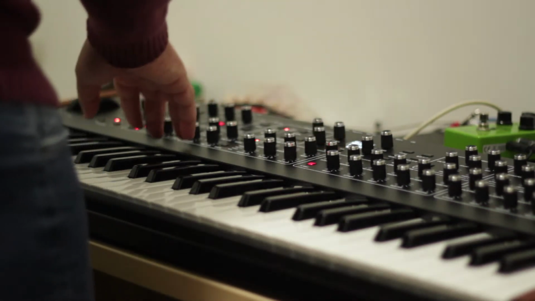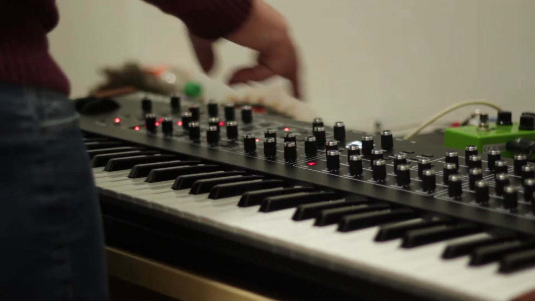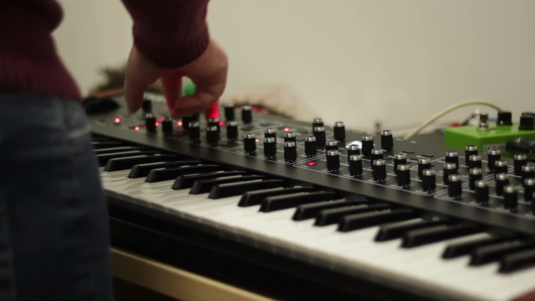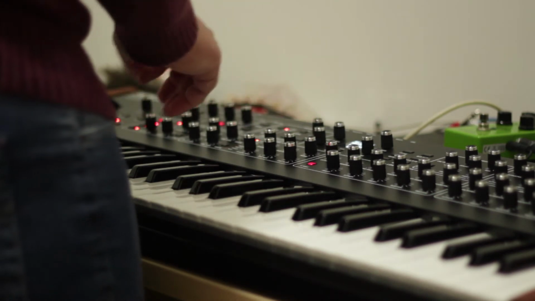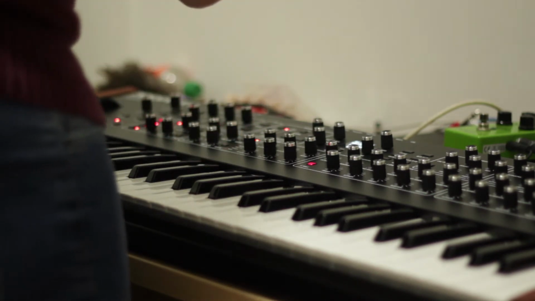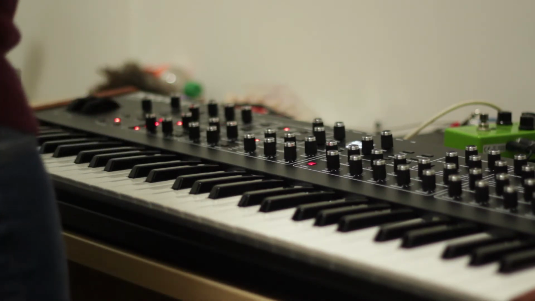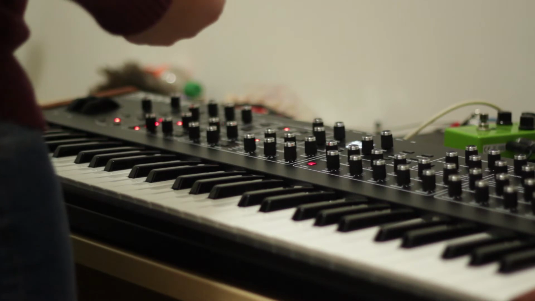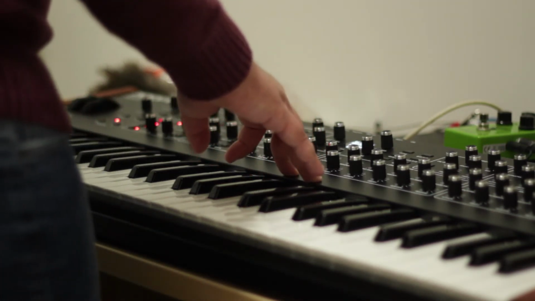That way, every time you select the pan as a destination of a modulation, it will modulate each voice individually and it will make sure that each voice has its own place in the stereo panorama.